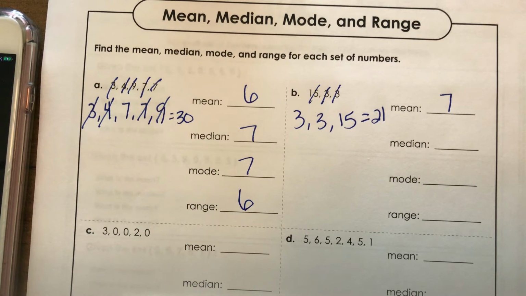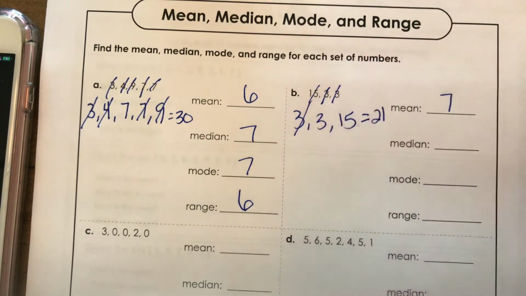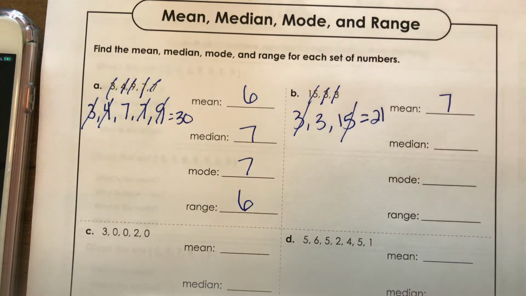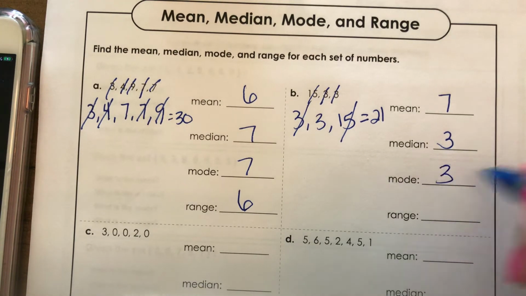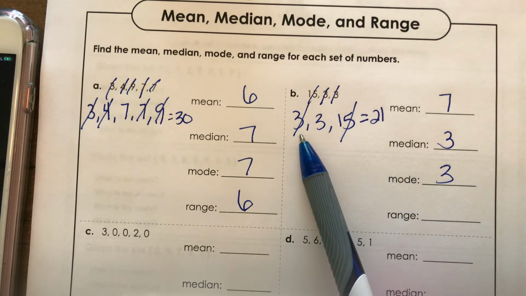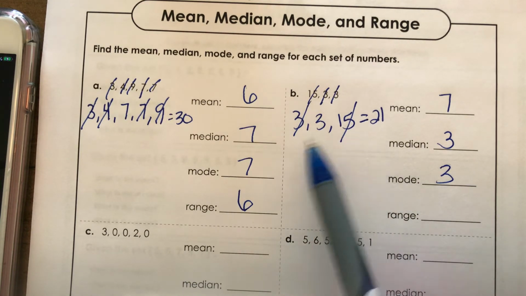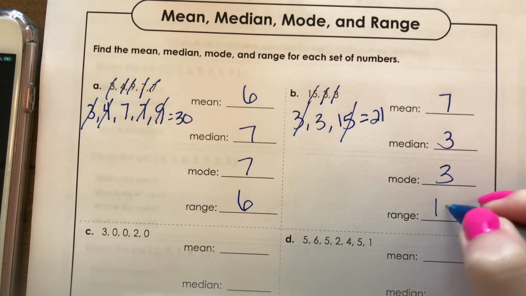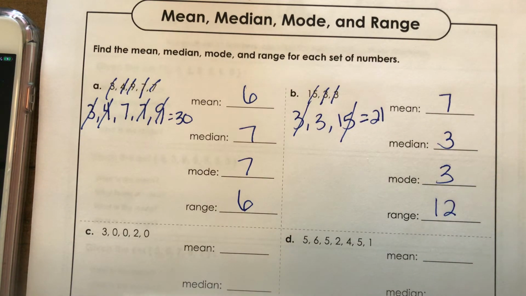Okay, median is the number in the middle, so I'm going to cross one number from the left and one number from the right, and I'm done. Middle number is 3. Mode, number that occurs the most. We did have a repeat, and it was 3. Range, that's the biggest number minus the smallest number. So 15 minus 3 would give us 12.